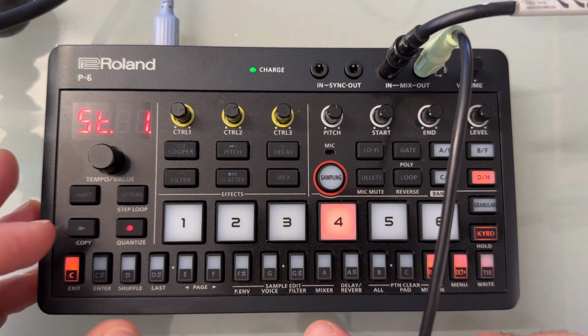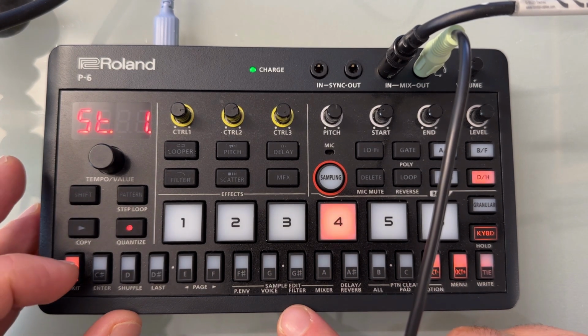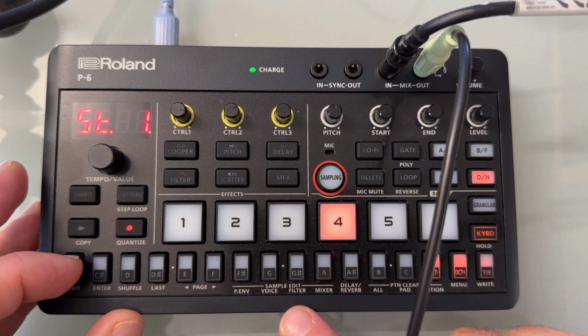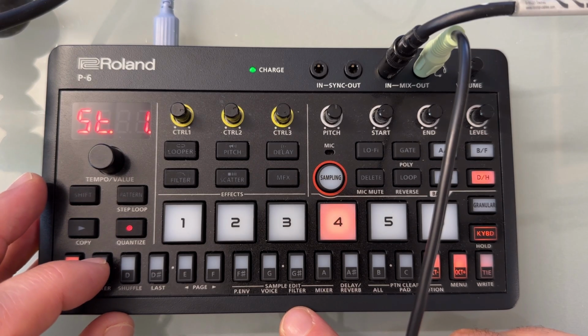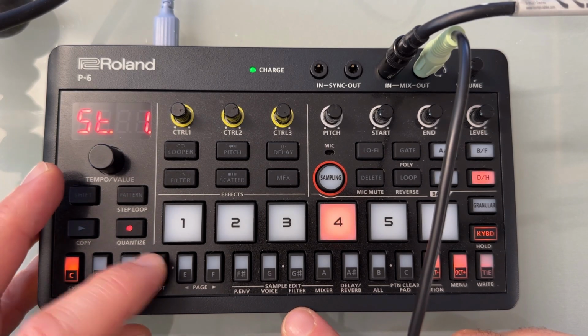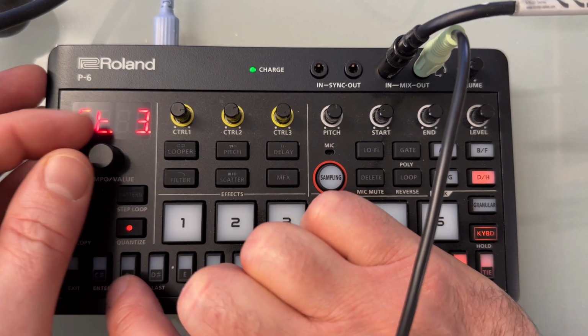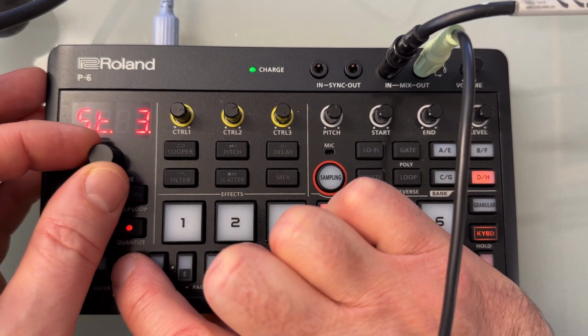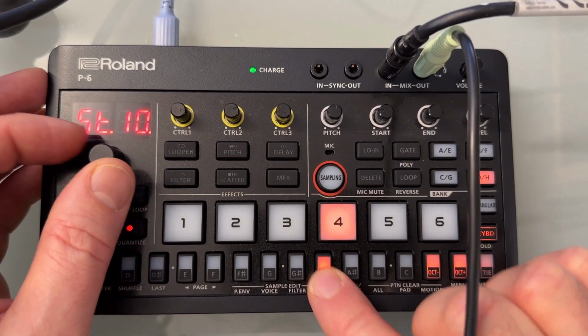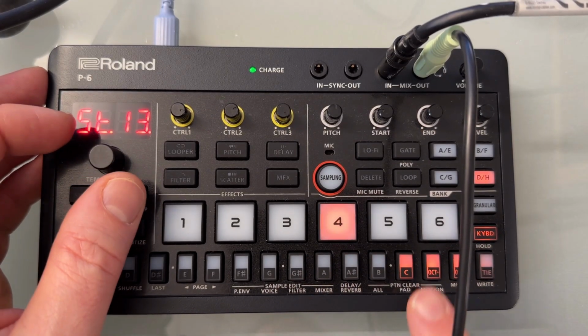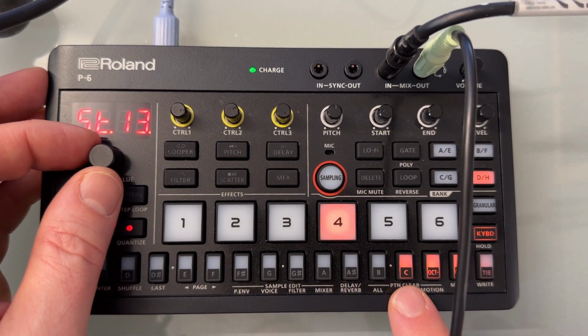All I have to do is trigger each slice, and each slice is one note. The next slice is one note above on the keyboard, then C sharp, then D, and so on. So here, putting slice 2, slice 3. So here I reach the limit of my keyboard.